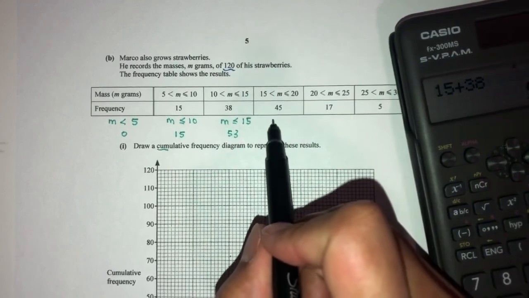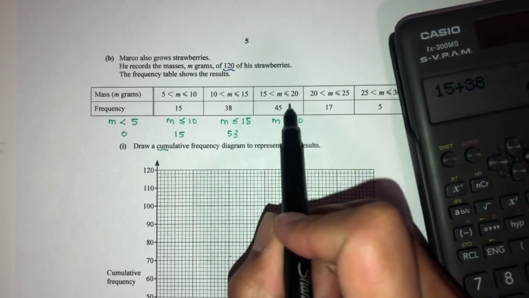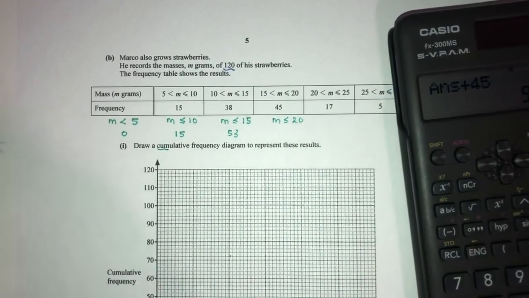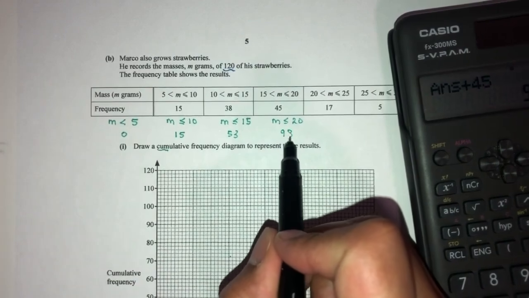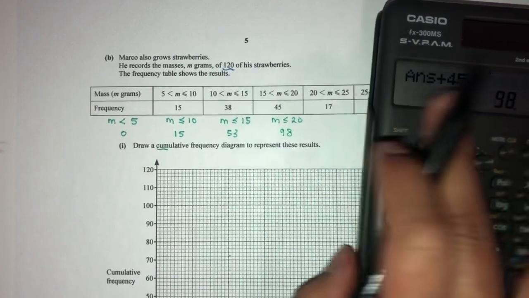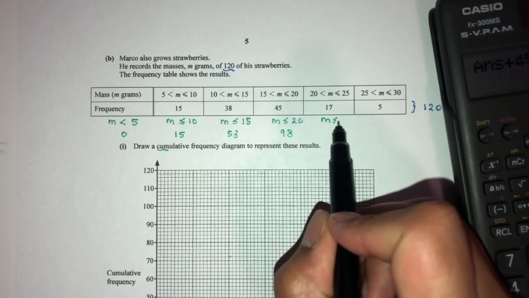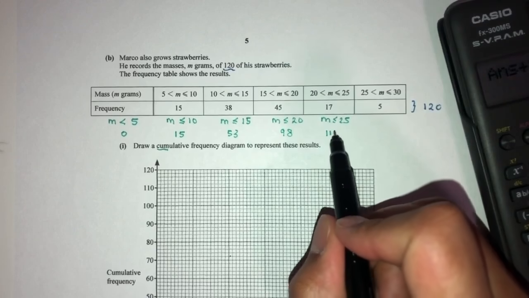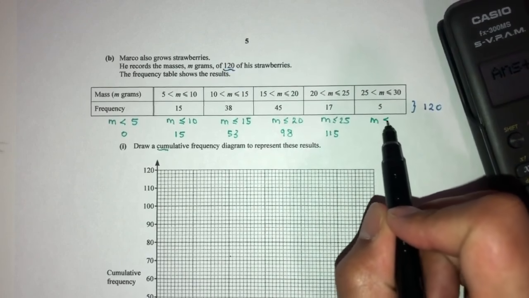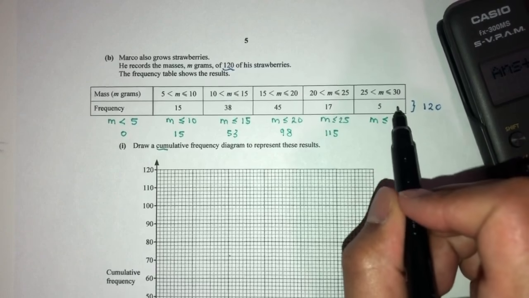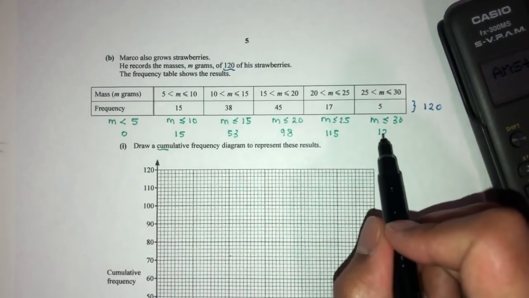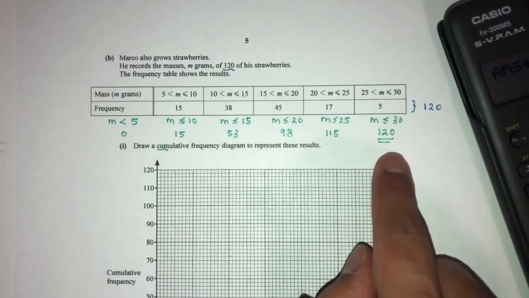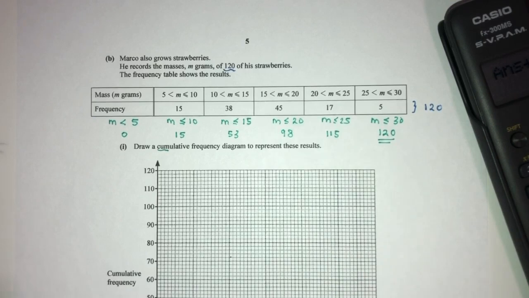Now, M less than or equal to 20. Everything on the left, so plus 45. We have to accumulate, add things up. That'll be 98. Now less than 25, so we have to add 17. That'll be 115. And mass less than 30, add everything else to the left. That will give you 120, because we know that he has 120 in total. So that's how we confirm it is okay.